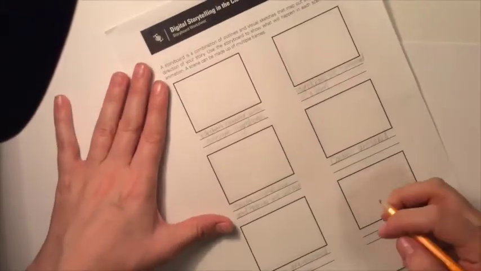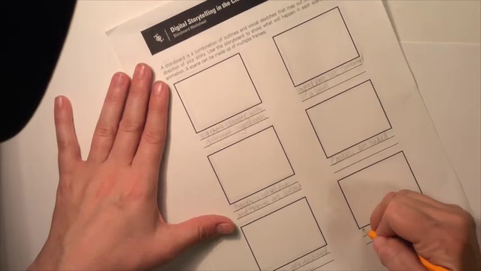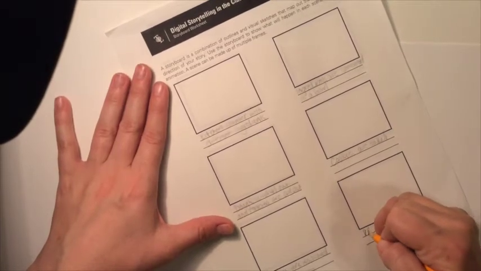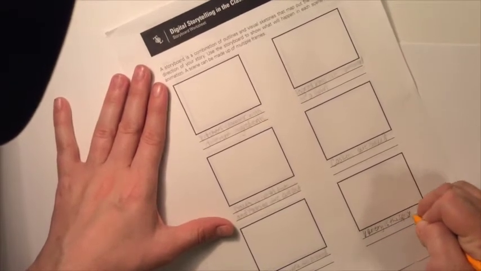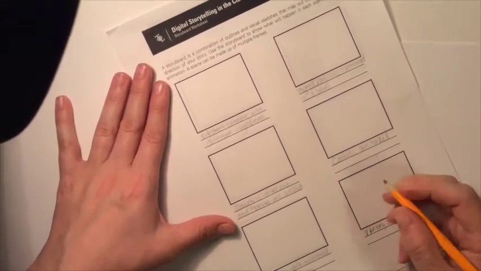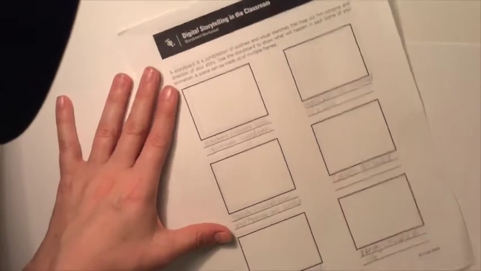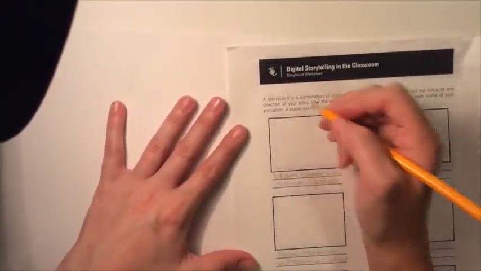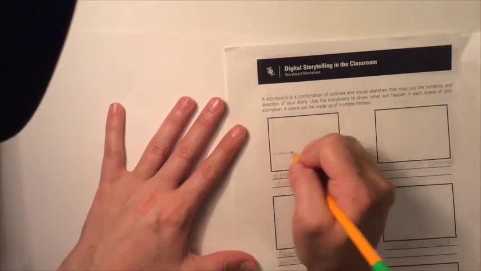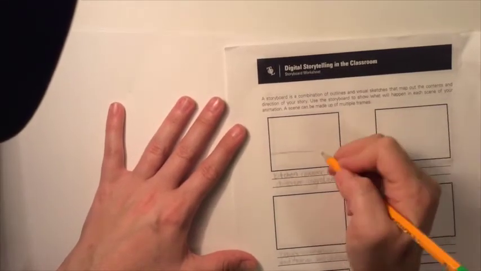Okay, so there's some ideas as far as my plot. And then maybe I have it saying something like variety is the spice of life for my end scene. Okay, so the first thing I can think about is what kind of background I might need.